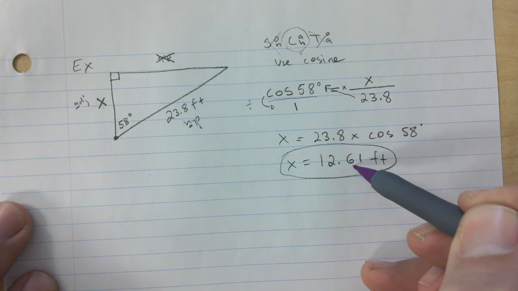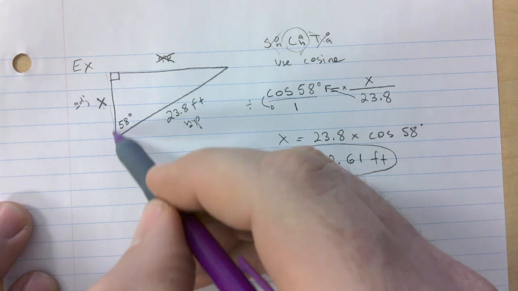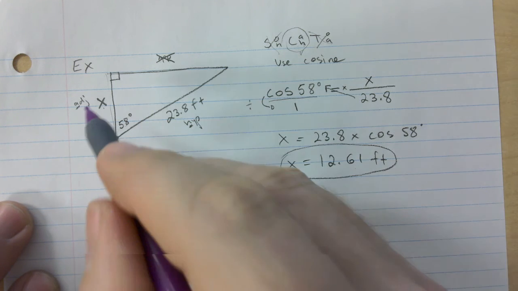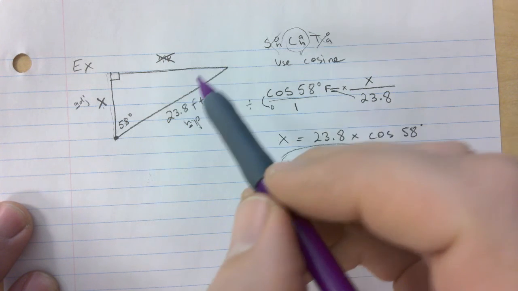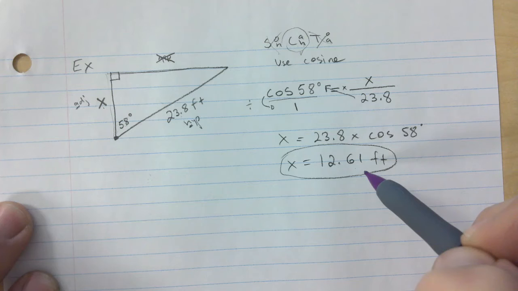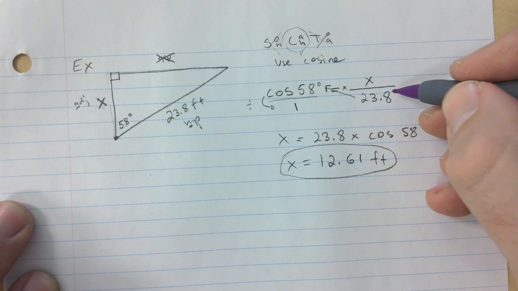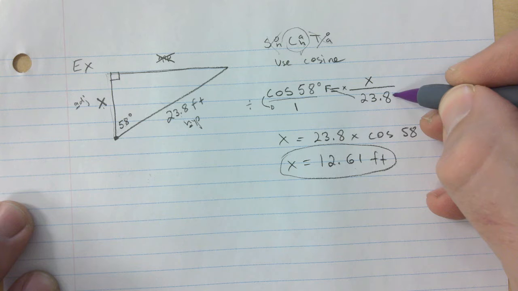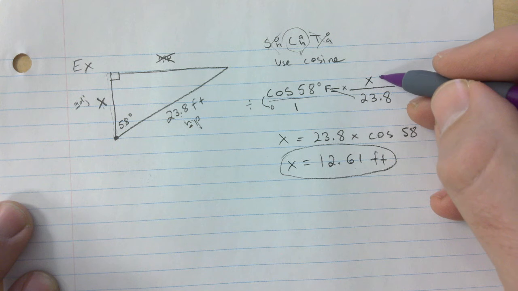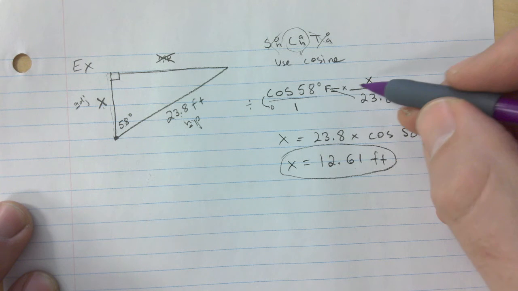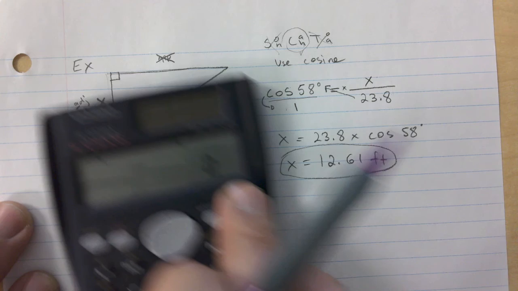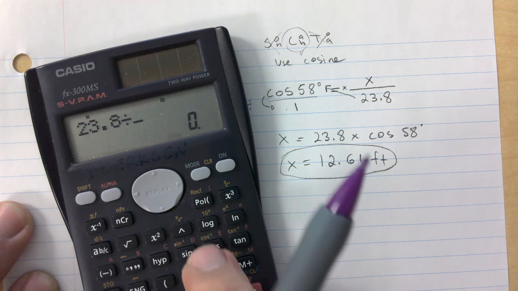But just so you know, remember the legs of the triangle? They're still legs. For Pythagorean theorem, these two are still considered our legs. And remember that the hypotenuse is always the longest side. So let's say you do the math and, a very common mistake for students, you flip these and don't put them in the right place. Then if you had put this on top, it would have been 23.8 times 1 divided by cosine of 58. And watch what happens when you do that. 23.8 divided by cosine of 58.